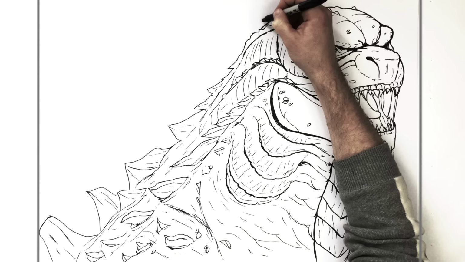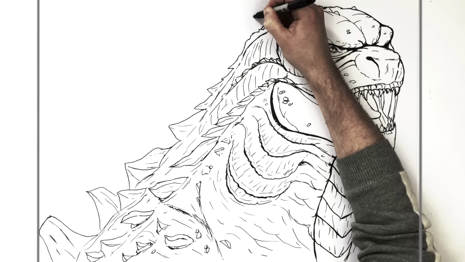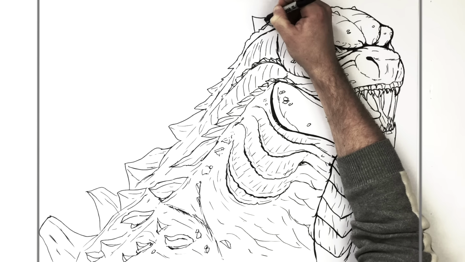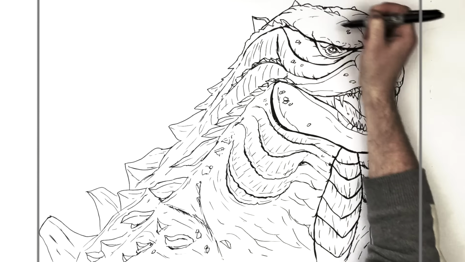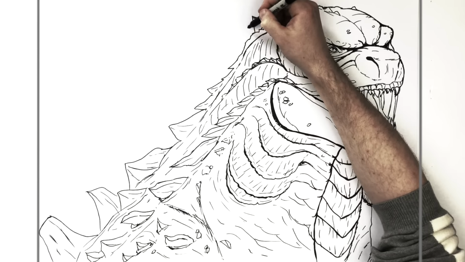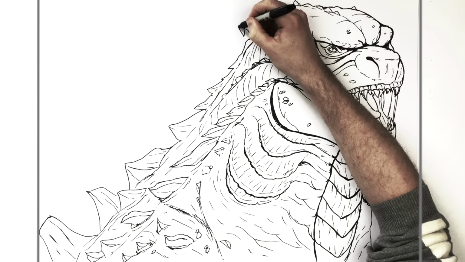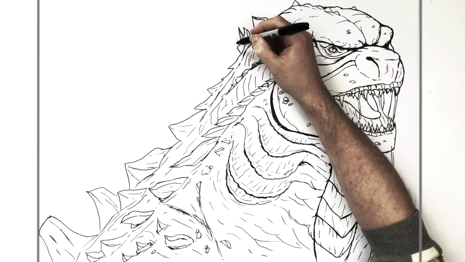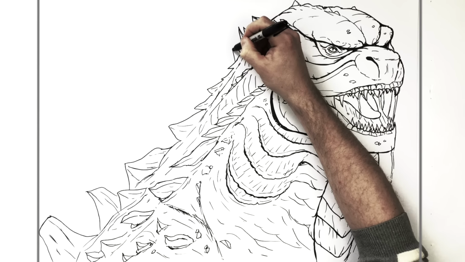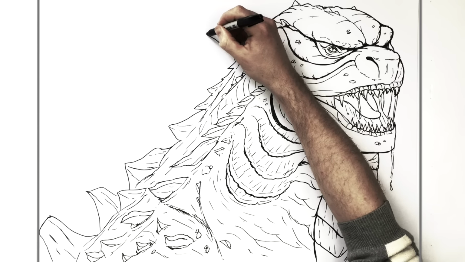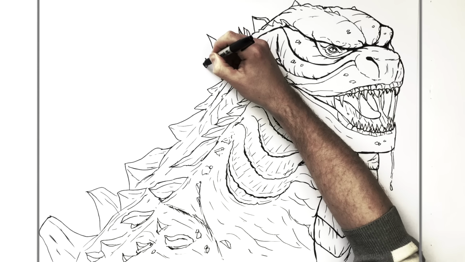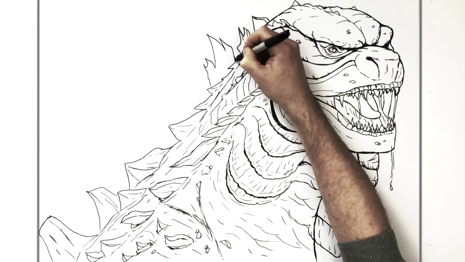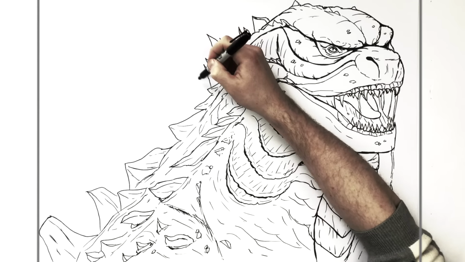So we start small up here. We just come up like that. And then they get sort of gnarly as we go down, like odd shapes. Like this, and like the next one. You know, you don't have to copy these exactly the way I'm doing them now.